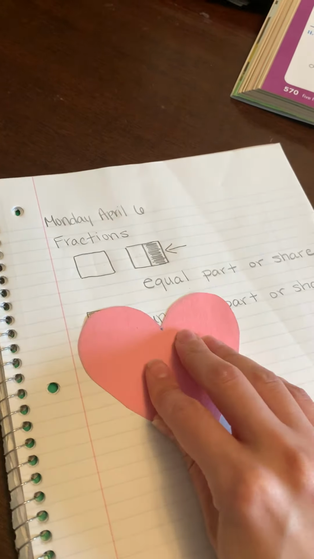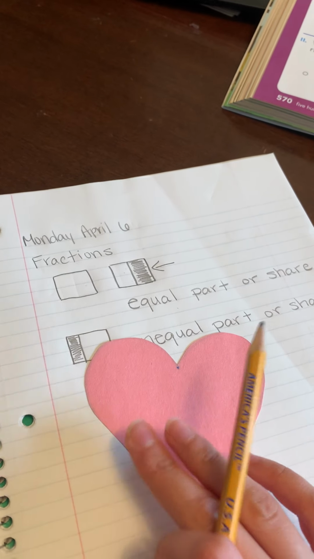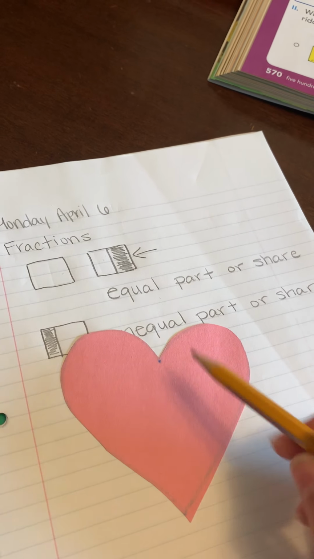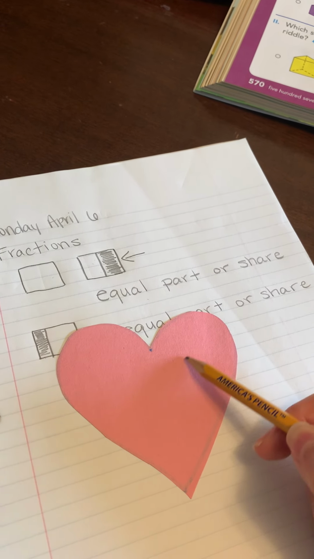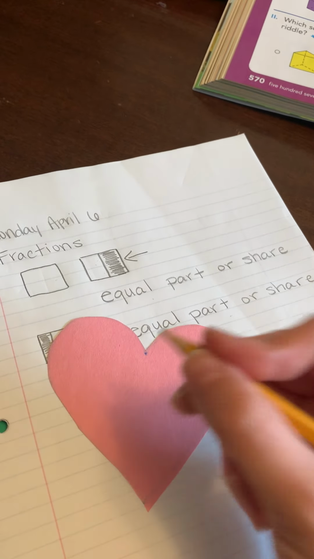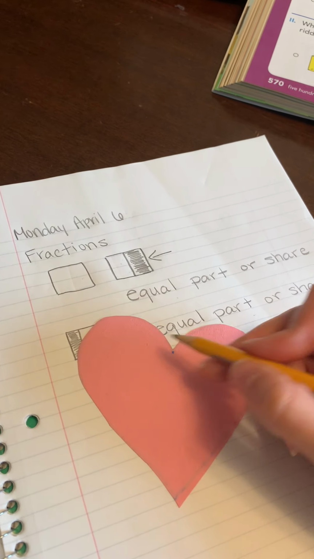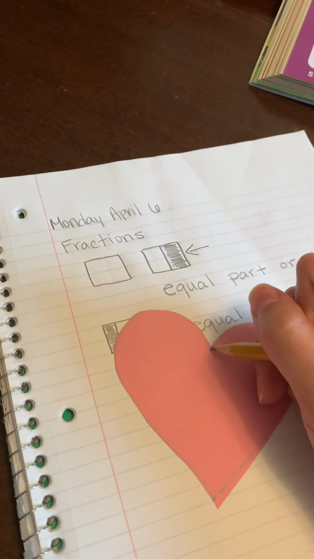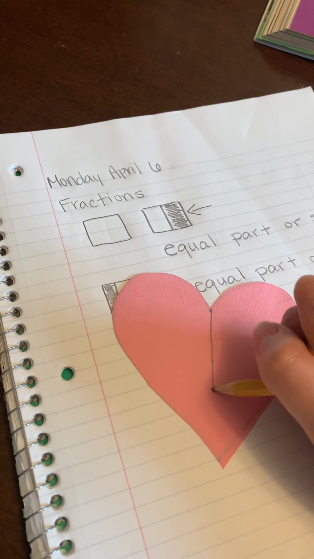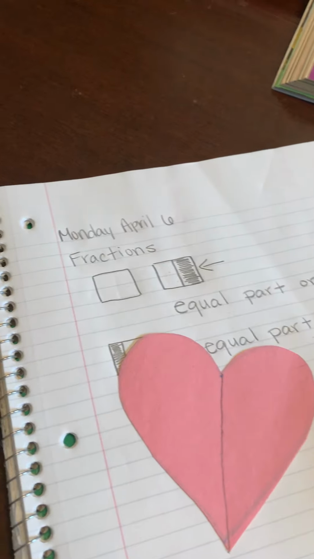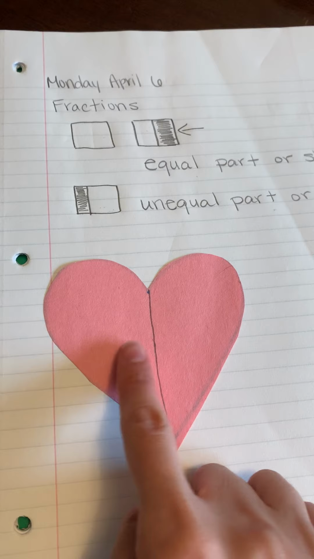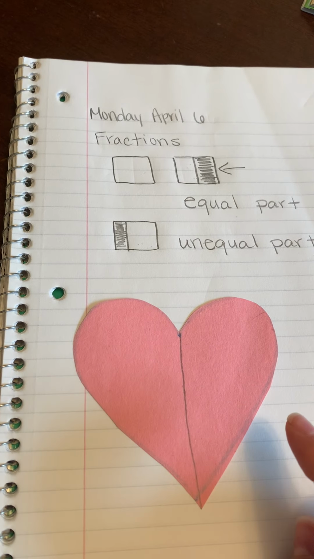So I have a heart. And if I wanted to make this into an equal part, where would I do my line? Let's see. If I wanted to do it like this, would that be equal? I think the best way to make this equal so that each person gets the same amount or the same size would be if I went straight down like that. So if I made a line on my heart, each person would get the same size.